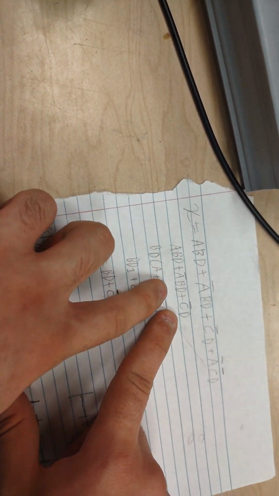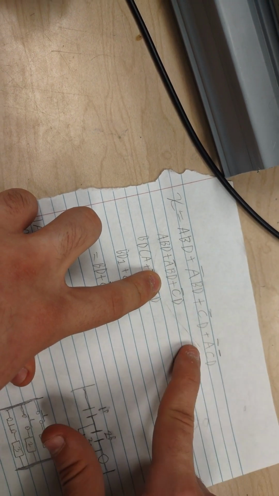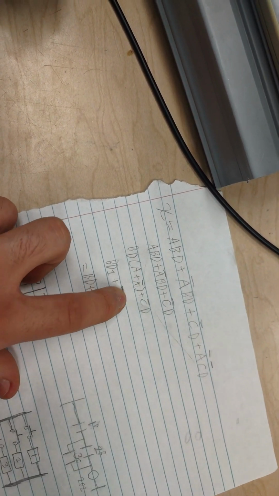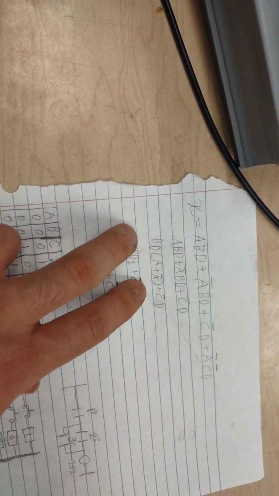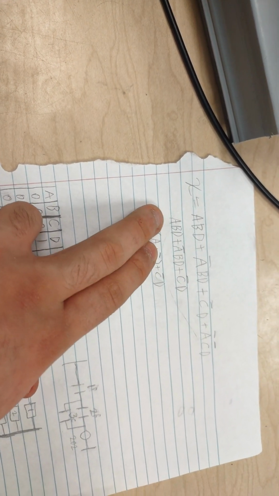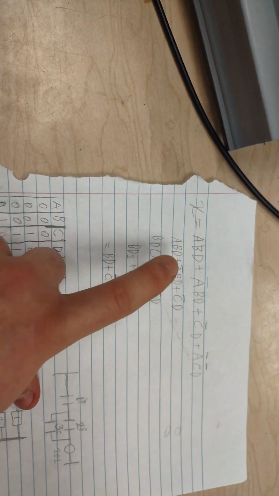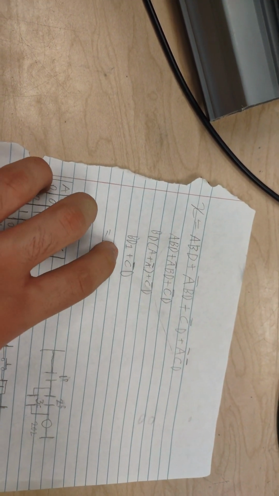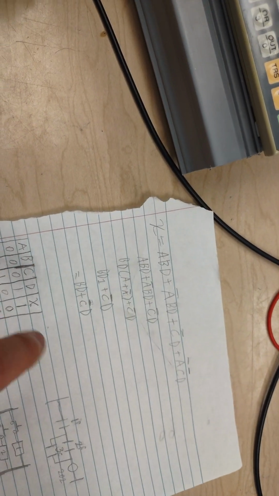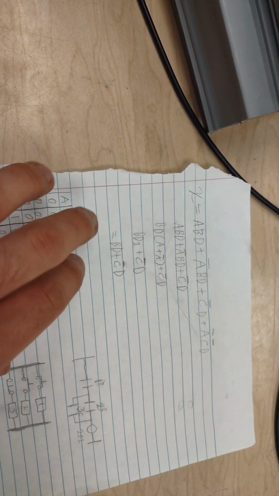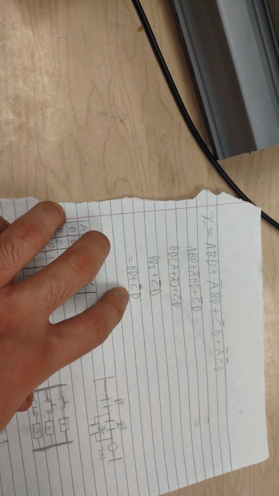Right here, we just got rid of this because not A is already there, and then not C and D is already right here. And then we simplified it even further by taking not A and A, because it doesn't matter when A is on or off, it will complete one part of the circuit. So we turn that to a 1, and then we just don't even need that. And then it's just B and D, or not C and D.